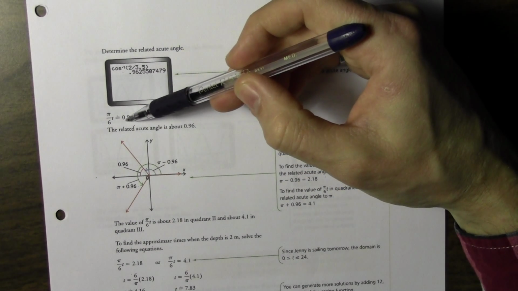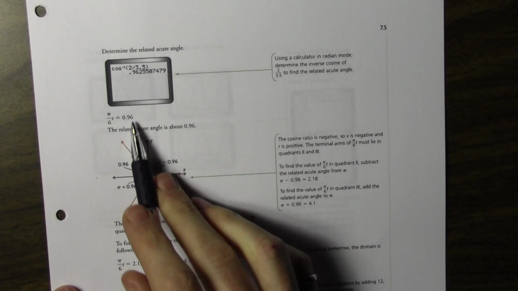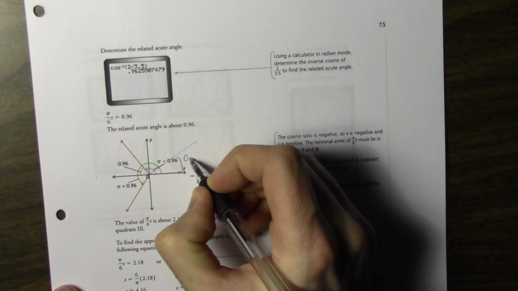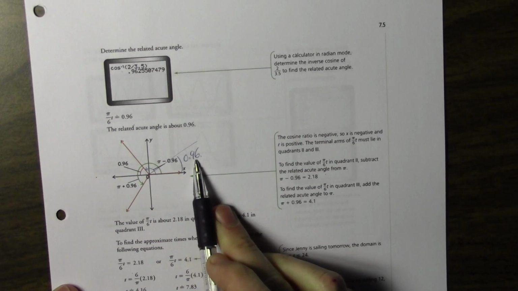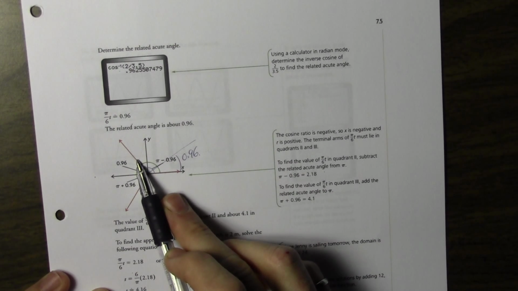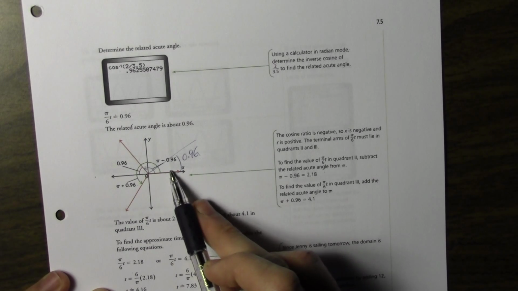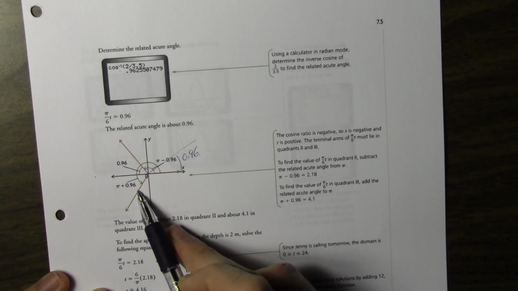So the first thing we do is we find the angle, which is 0.96. We have that. So there's our acute angle of 0.96. We want to find those related angles in the second and third quadrants. So we take pi minus 0.96 and we take pi and we add 0.96.